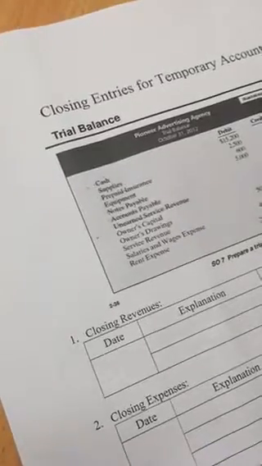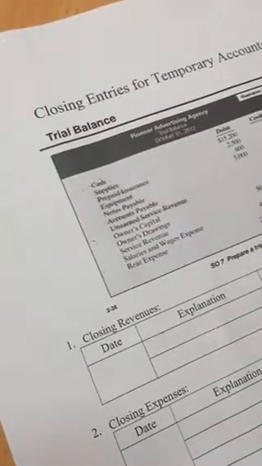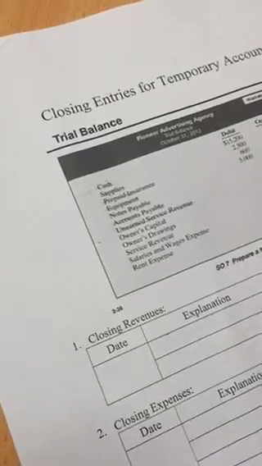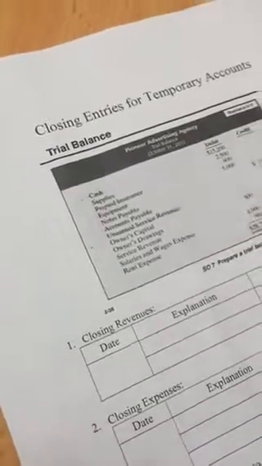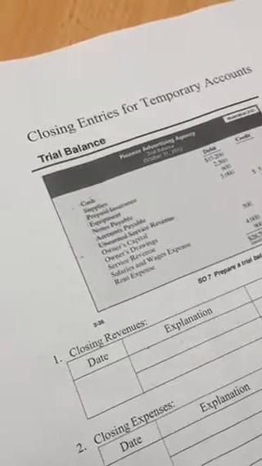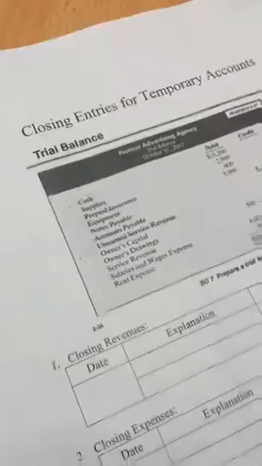Hello, this is teacher Budoor Al-Elu, and today I'll explain unit 1 from accounting 716. It's about closing entries for temporary accounts, and to illustrate this, we will solve this exercise.